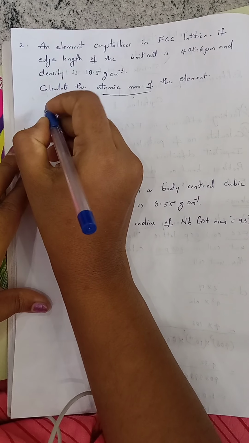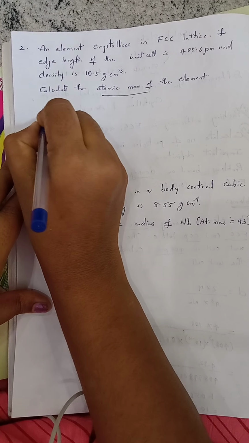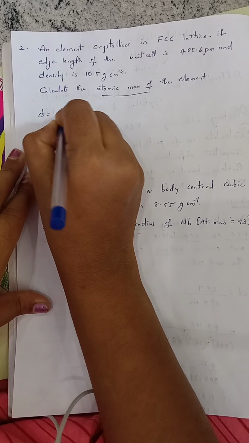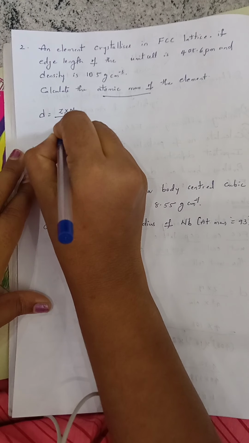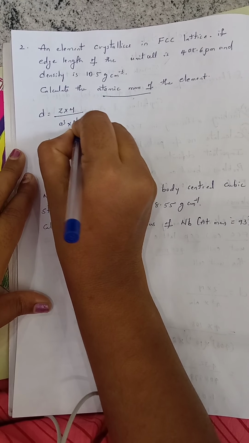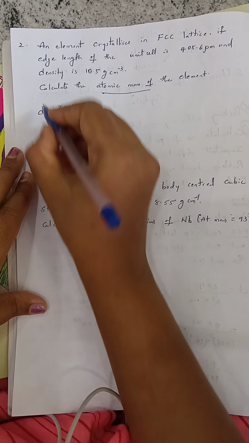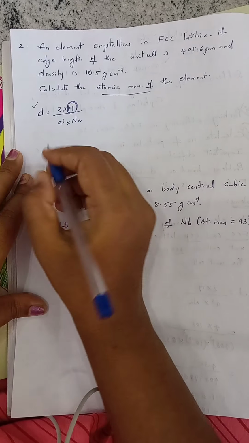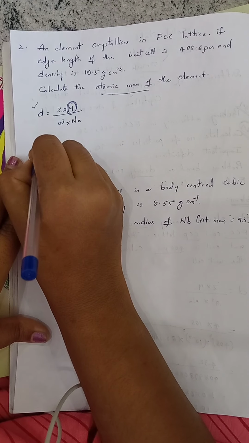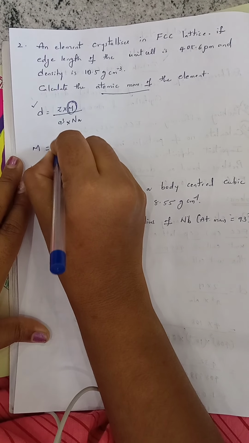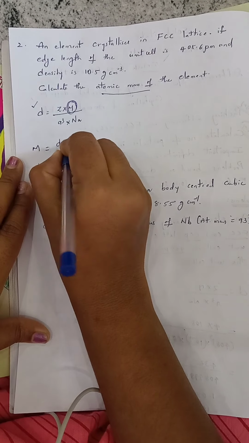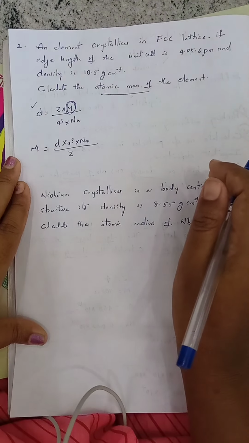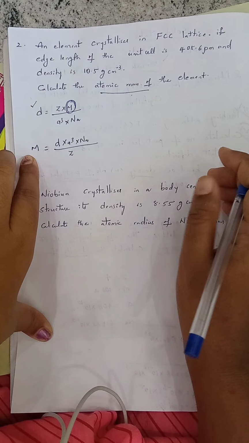First, write down the formula for density. Density is equal to Z into M divided by A cube into Na. This is the formula for density. But here the density value is given, and you want to find out this atomic mass M value. Then M becomes equal to density into A cube into Na divided by Z. Okay, this is the formula to find out atomic mass.